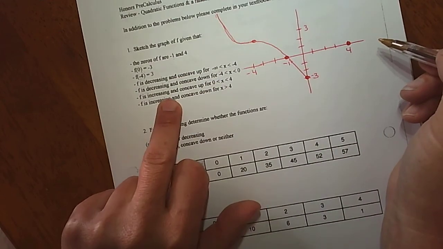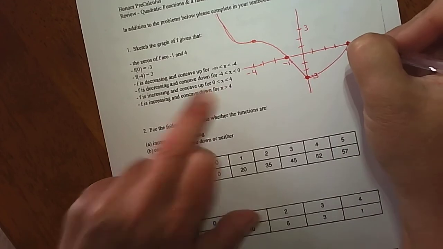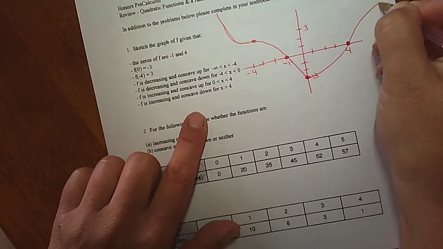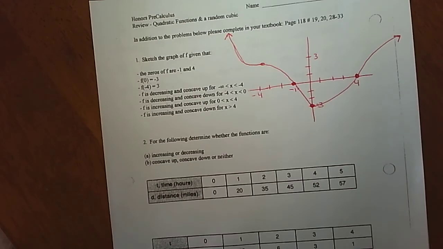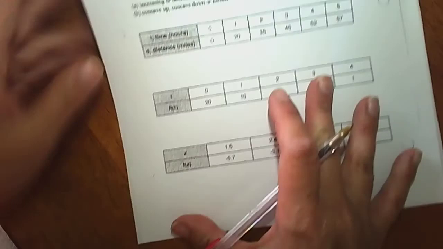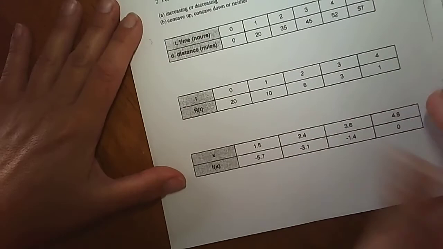F is increasing concave up from 0 to 4. So like that. And increasing concave. Boom. Great. And that is what the picture should have looked like. All right. The one at the bottom part here is what you're supposed to have done before. So increasing, decreasing, concave up, concave down.